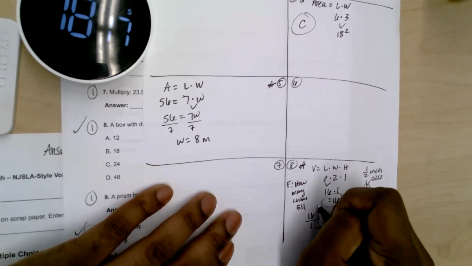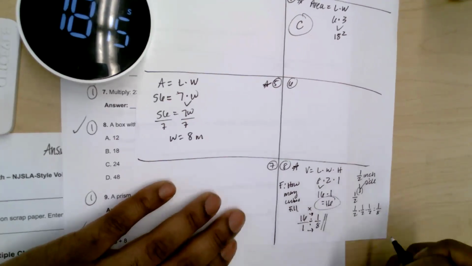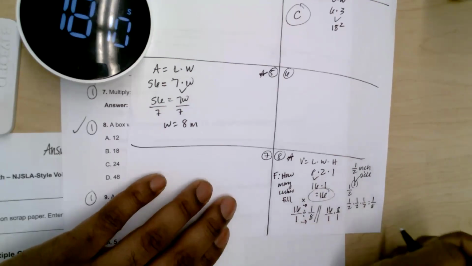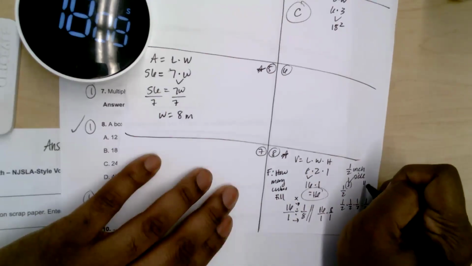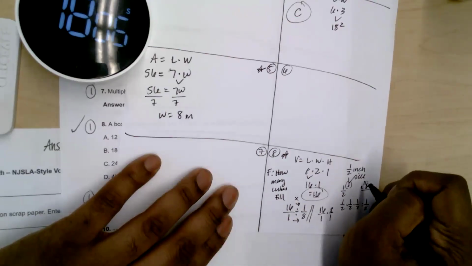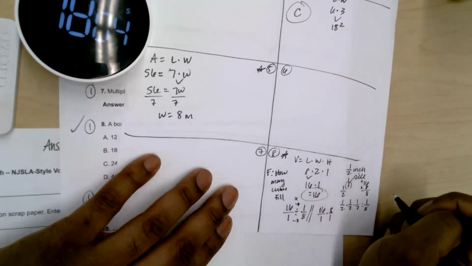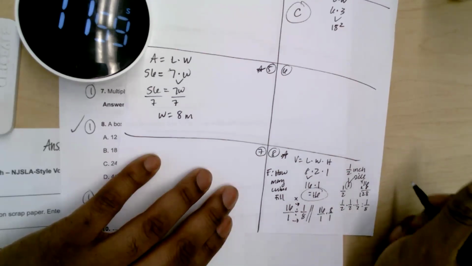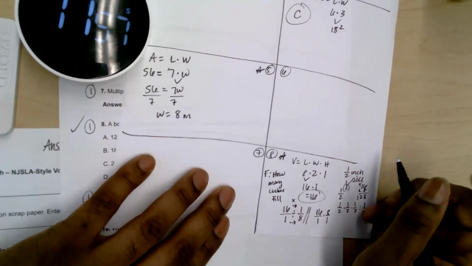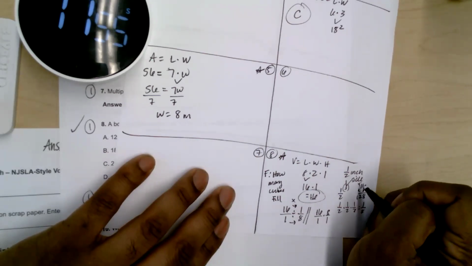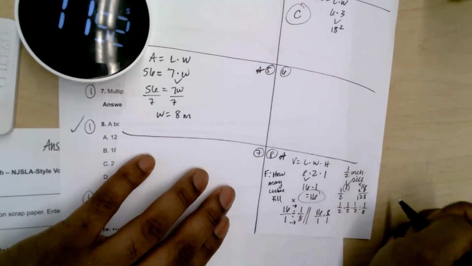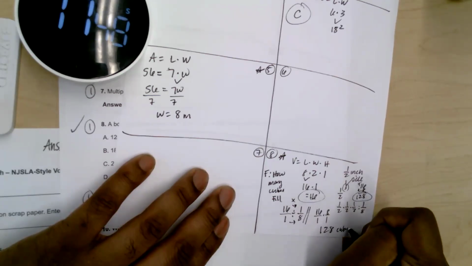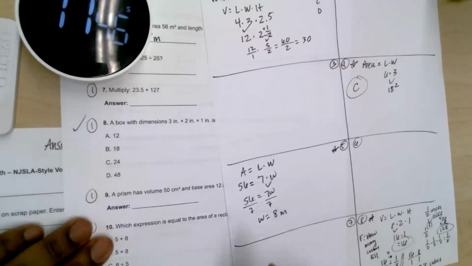Since I cannot divide across, I need to multiply by the reciprocal, which is 16 over 1 times 8 over 1. And I just need to multiply 16 times 8. Then I want to double check it because everybody's math can be off sometimes. 128. So it's 128 cubes.